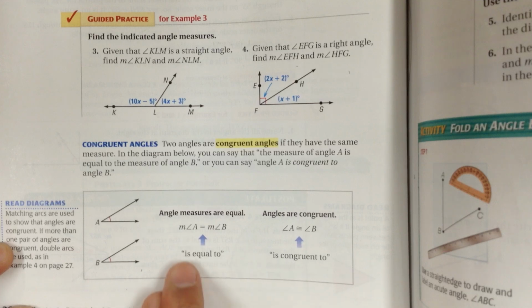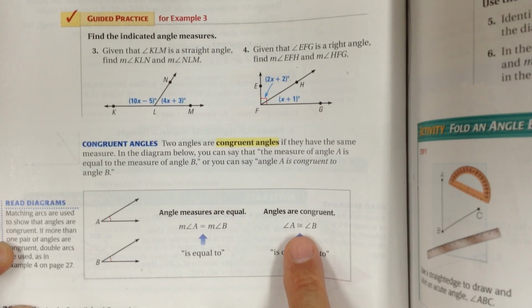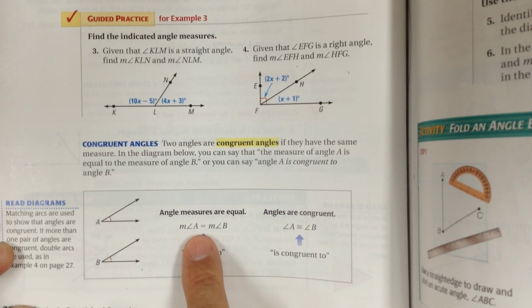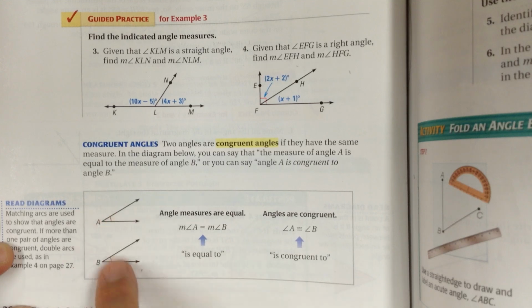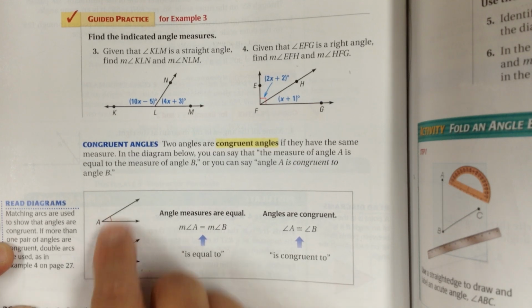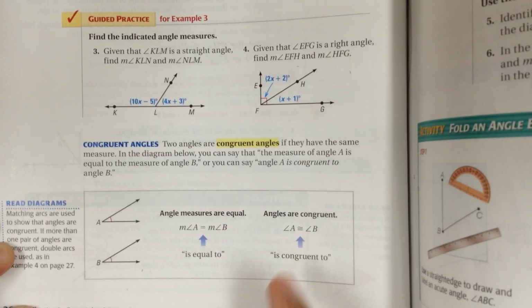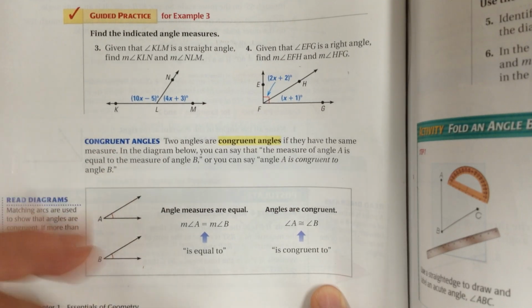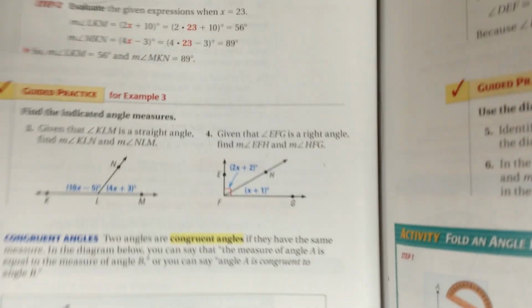So again, when you see equal, it normally deals with numbers, whereas congruent usually deals with pictures. When it says equal, it means they have the same measurement, equal degrees. Whereas congruent basically means they have the same picture. If you put this on top of each other, they should match.